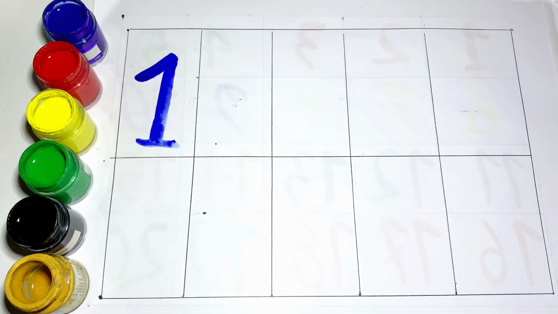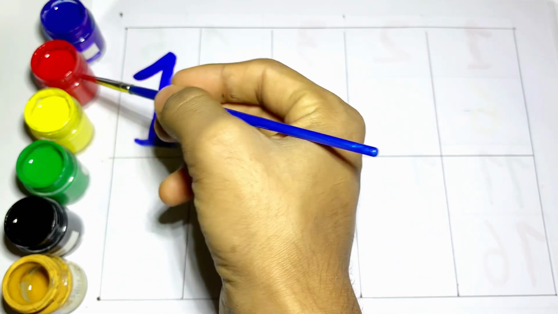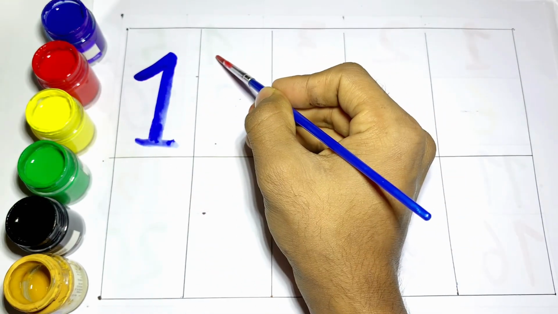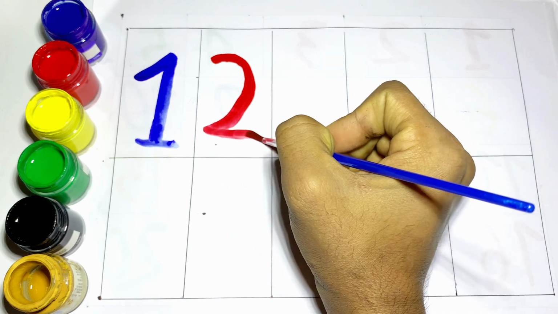Kids, now draw 2, the numbers of 2, and use red color. T W O, 2.